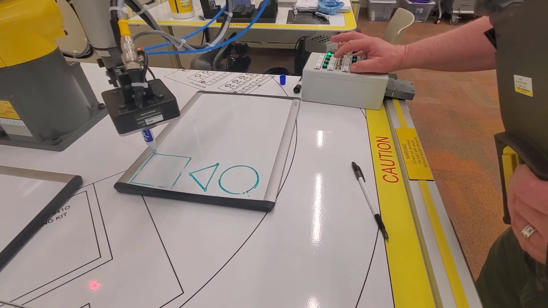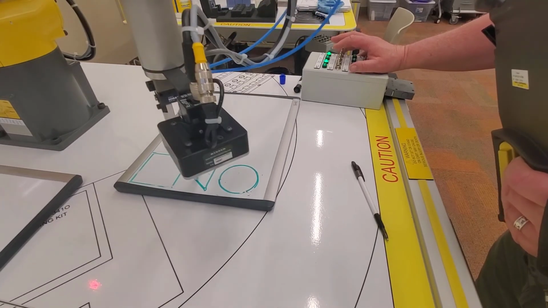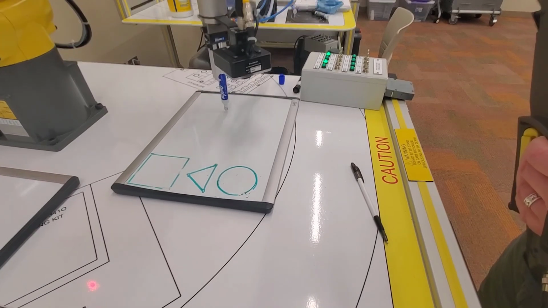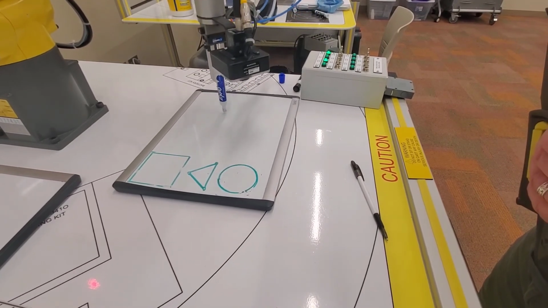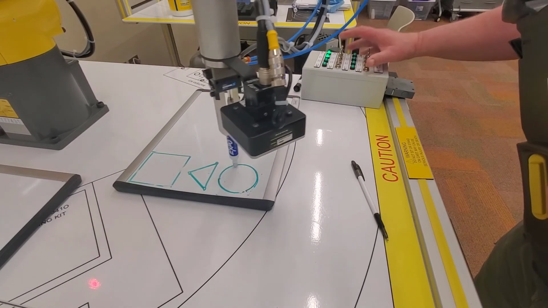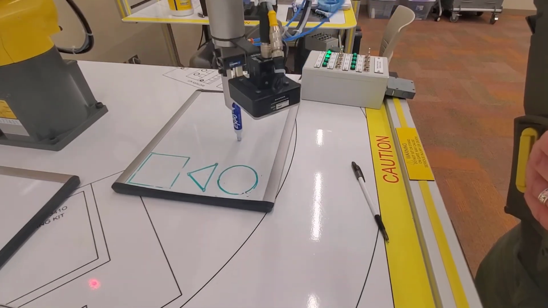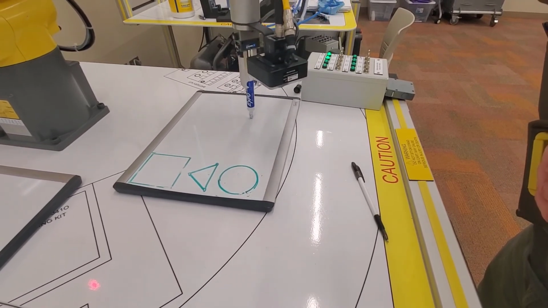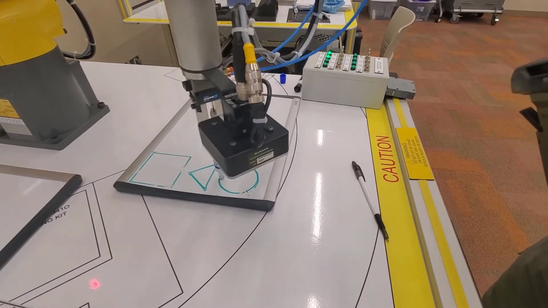Okay, so I did the box okay. And here's the triangle, a little faster on that one. And then the circle. Okay, so I've got all those.